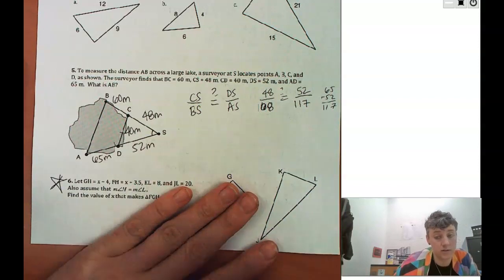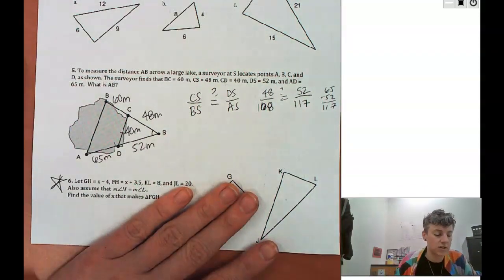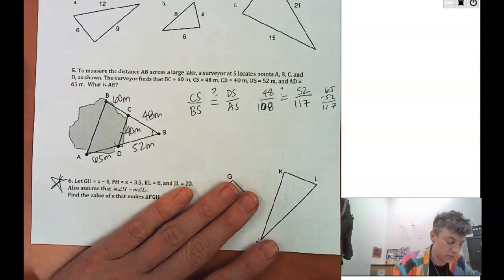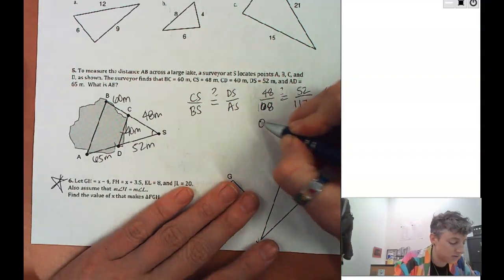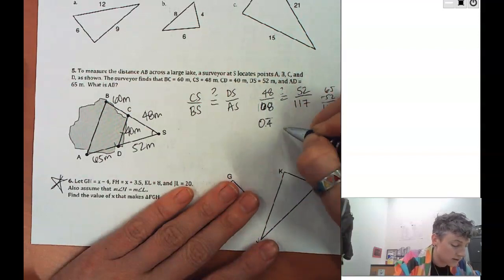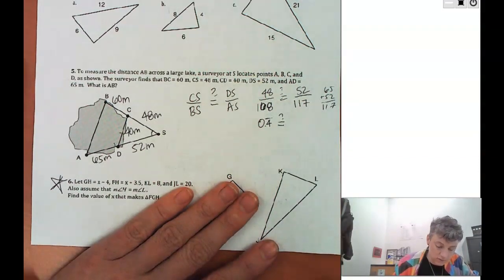Well, let's see what we get. We could reduce these fractions, but instead I'm just going to do some straight up division. What is 48 divided by 108? Well, that is 0.4 repeating, which is actually 4/9. And let's see what happens when we do 52 divided by 117.